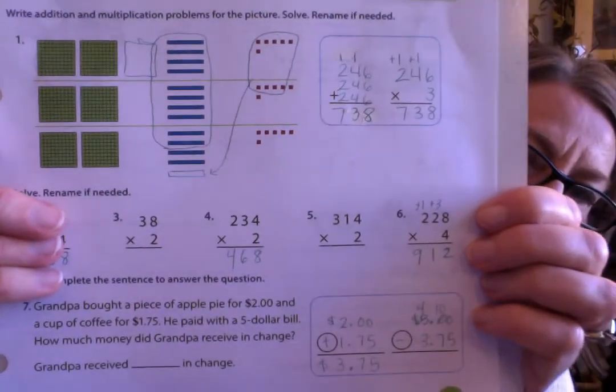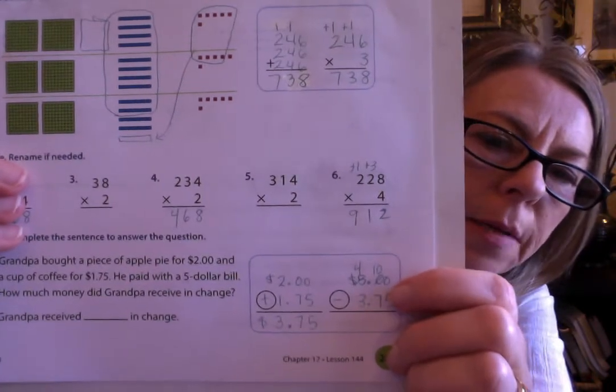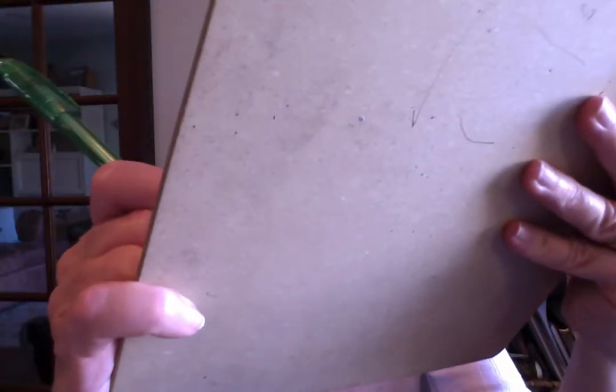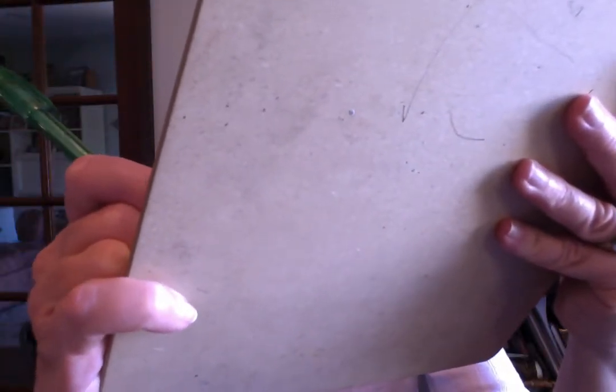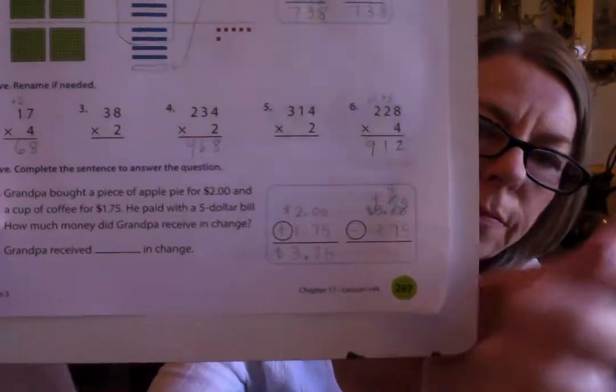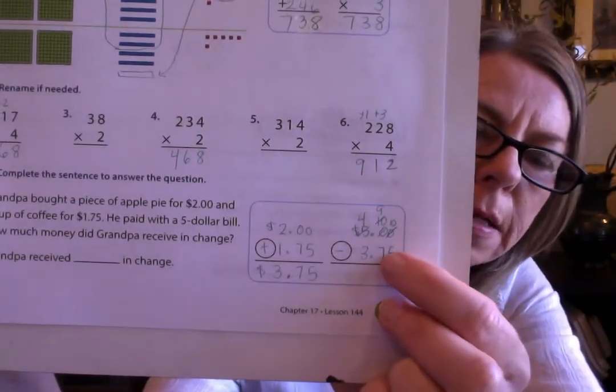Okay, and then once we have our 10 dimes, we can take 1 dime away and put it in the penny column so that we can subtract these pennies, right? So take 1 dime away. Instead of 10 dimes, now we have 9. And now instead of 0 pennies, we now have 10. And now we can finish our subtracting. Okay, so we have 10 minus 5 equals 5. And then we have 9 minus 7 equals 2.